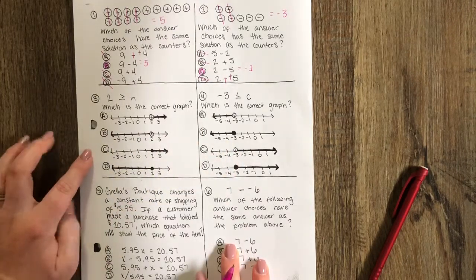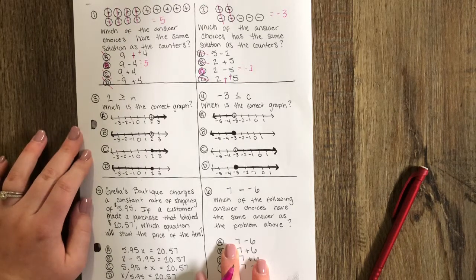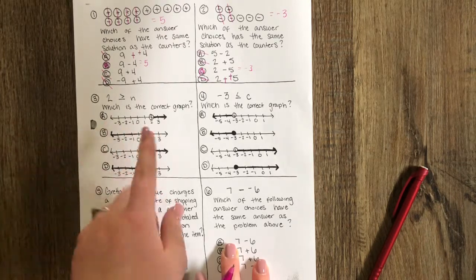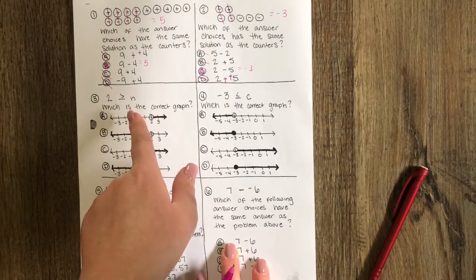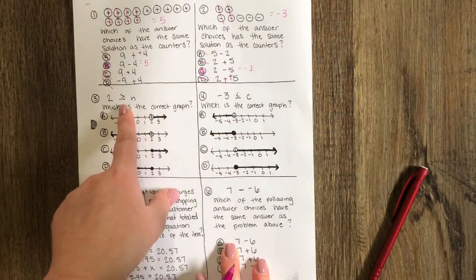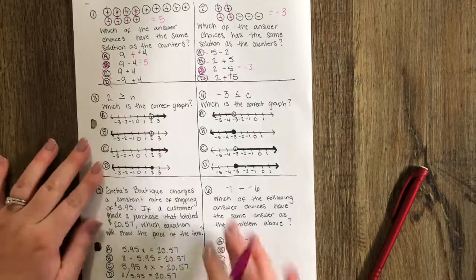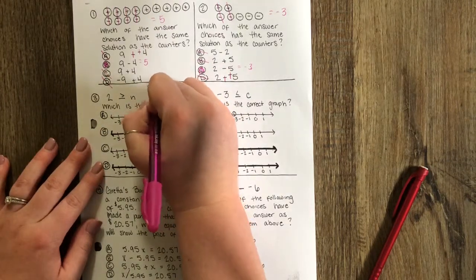So number 3, if you look at it, this was like number 2 on your check-in. And if you remember us discussing this briefly, we said the biggest place we messed up was we did not flip. Okay, so if you remember with inequalities, the variable has to be on the left-hand side. So we must flip.